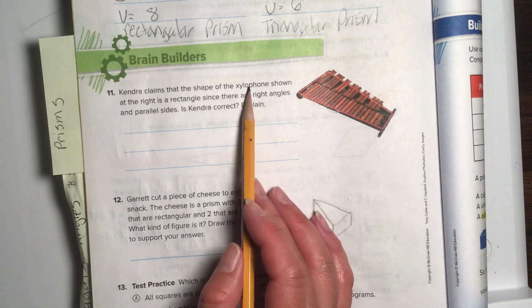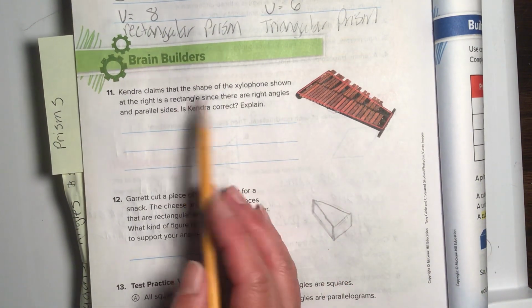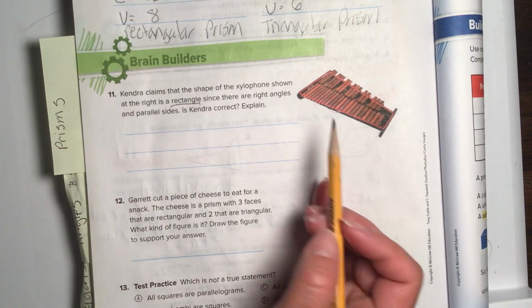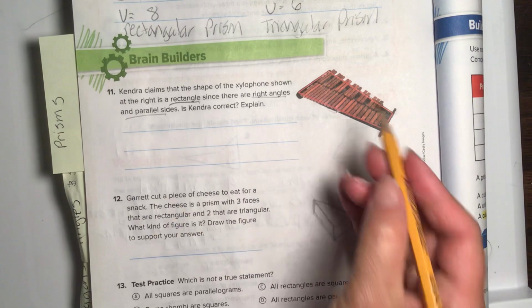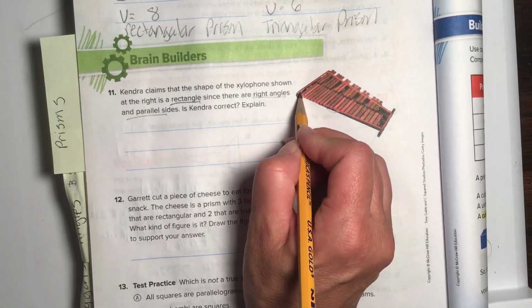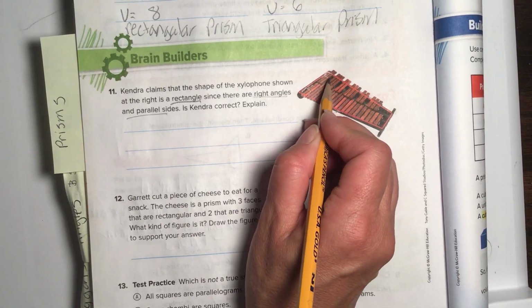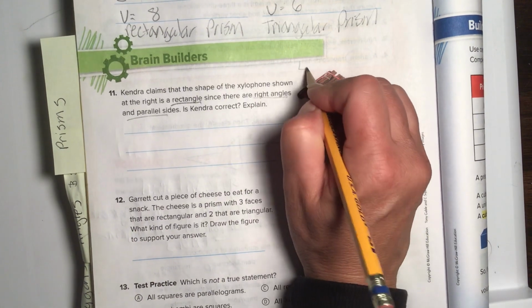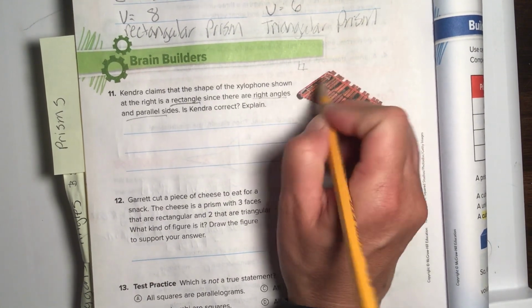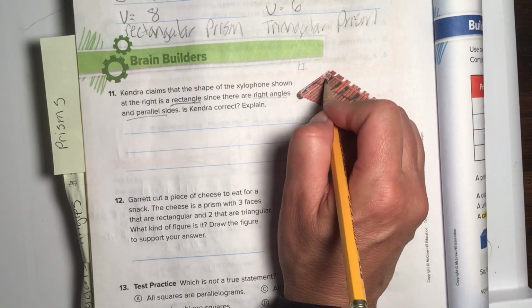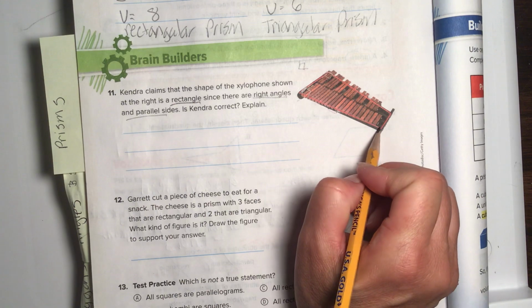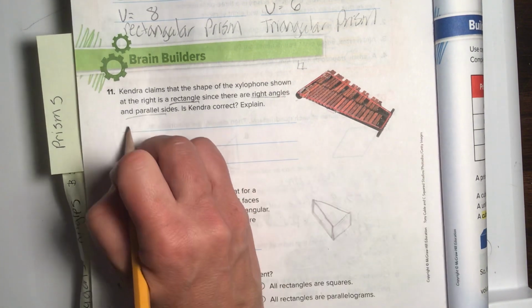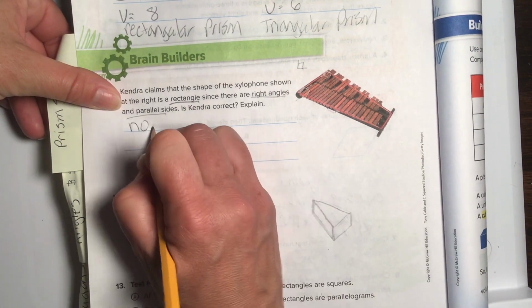Brain builders. Kendra claims the shape of the xylophone shown at the right is a rectangle, since there are right angles and parallel sides. Is she correct? Well, if I look at this one, here's where my right angles are going to be. Remember, if you can draw an L, you can draw a right angle in it. So I can draw an L there and an L there. So there's 2 right angles, but these are not parallel on that. So I'm going to say no, she is not correct.